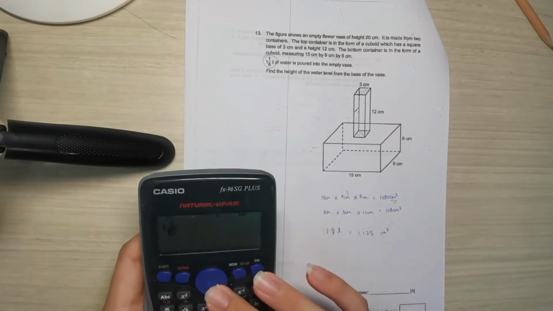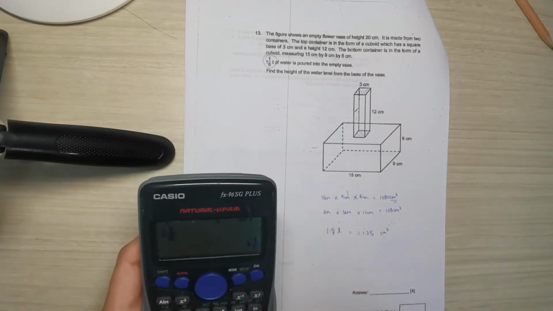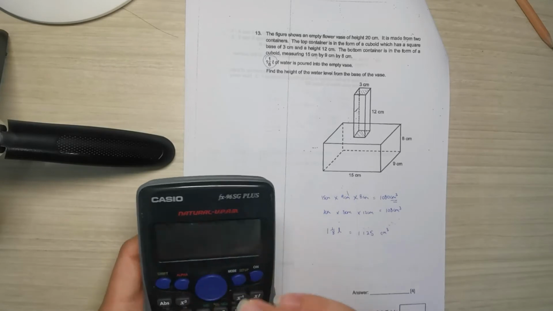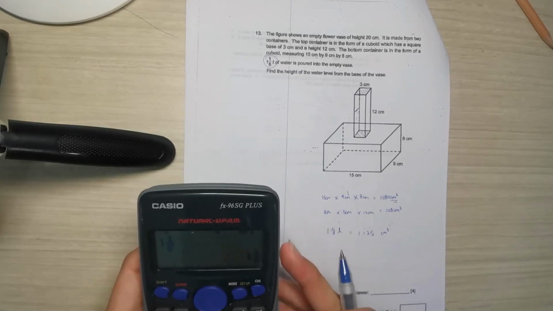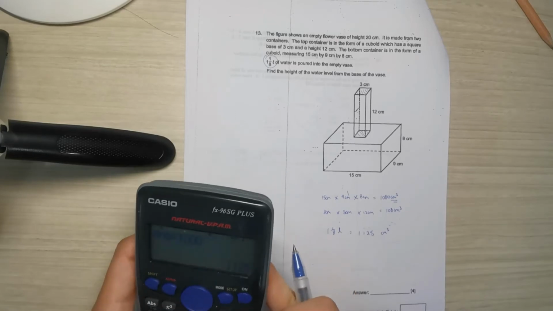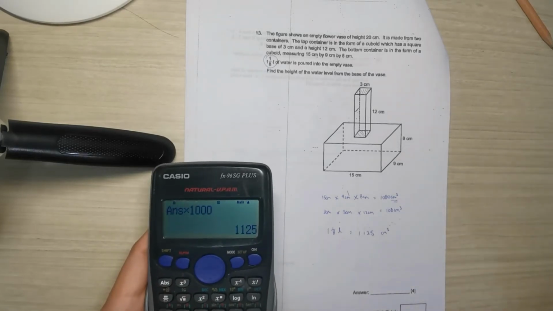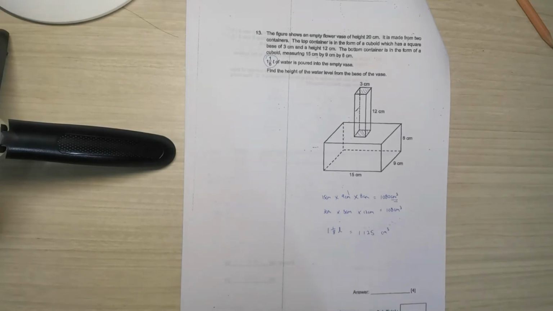Let me double check. 1.125 times 1000. Yeah, so 1125 cm cube. So the water poured in is actually 1125 cm cube.